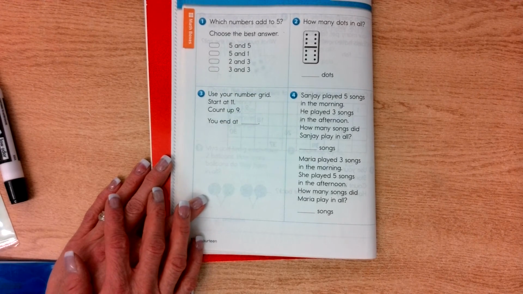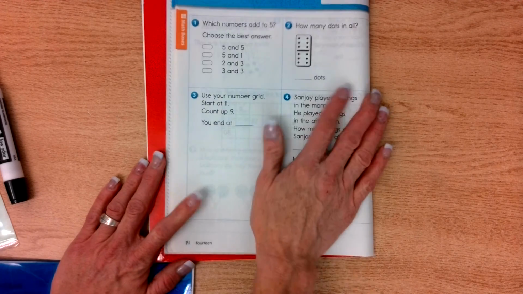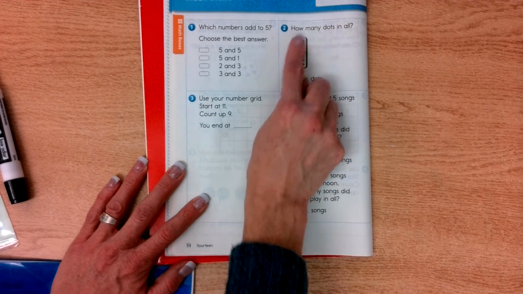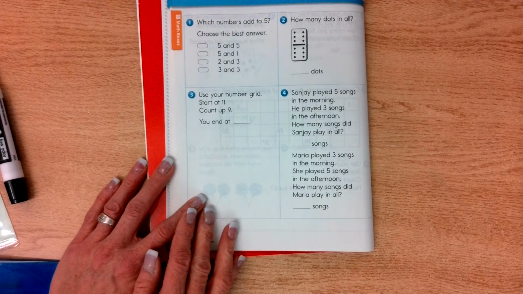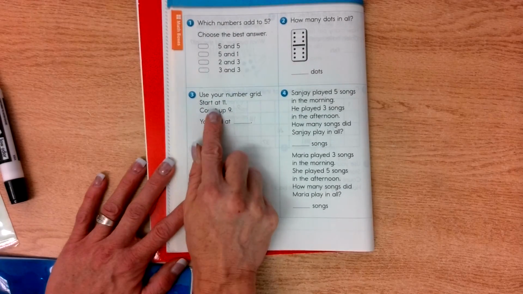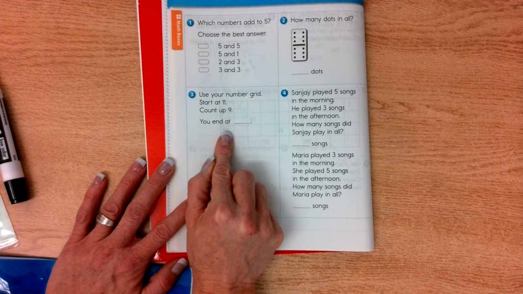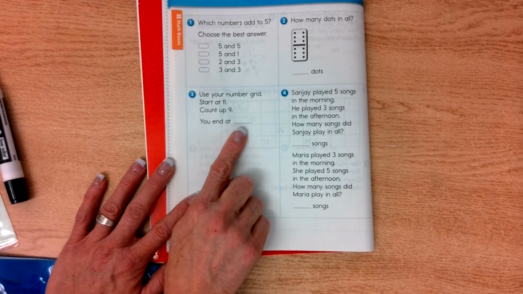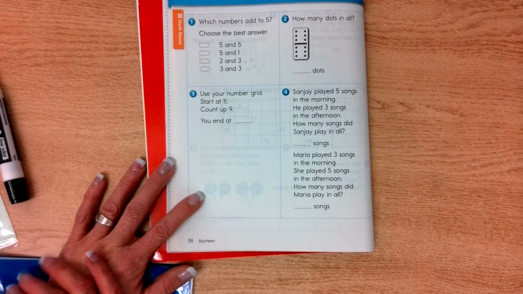What two add to 5? When you add them up, what two add to 5? Okay? How many dots in all? Count the dots and write the number right here. In all means you're adding them. Use your number grid. Start at 11, count up 9. You end at. So they want to know, what number do you end at? And I know I'm reading these quickly. It's okay. You have the pause button to stop.